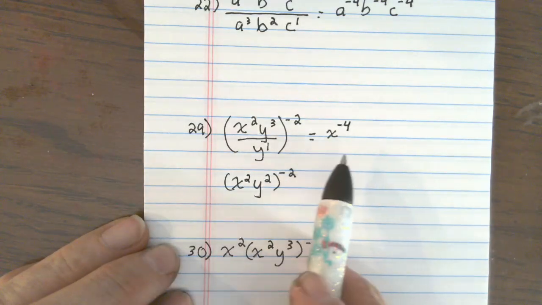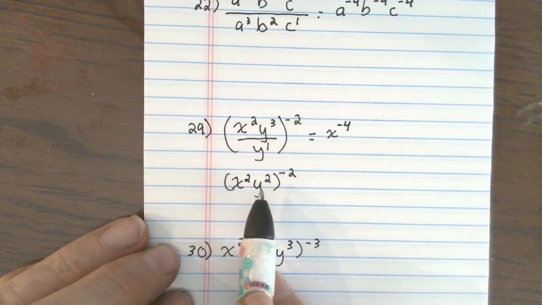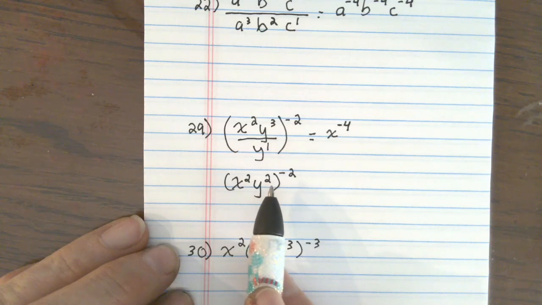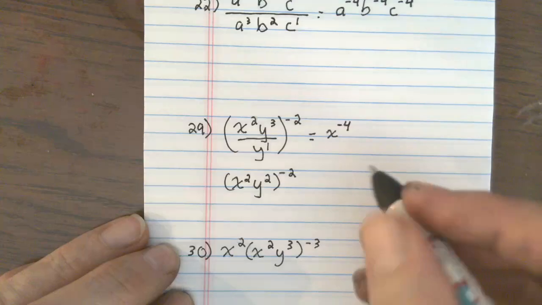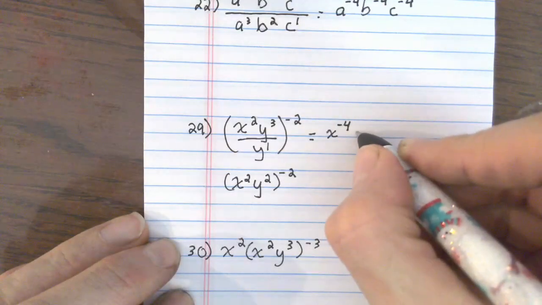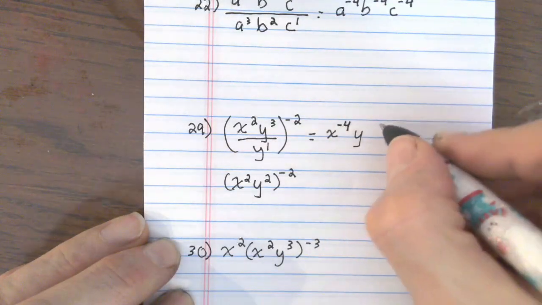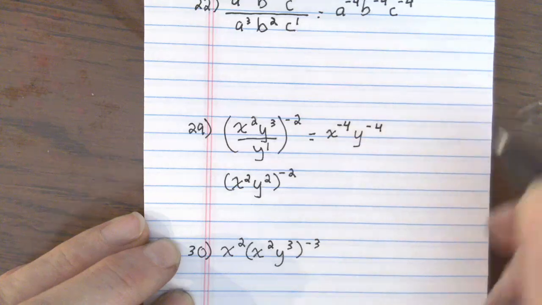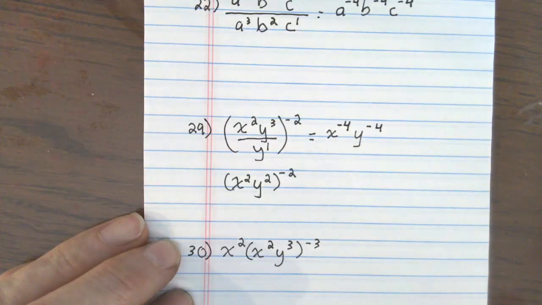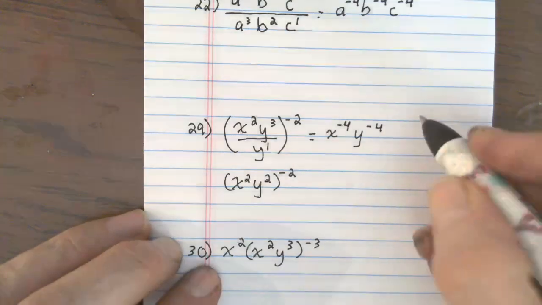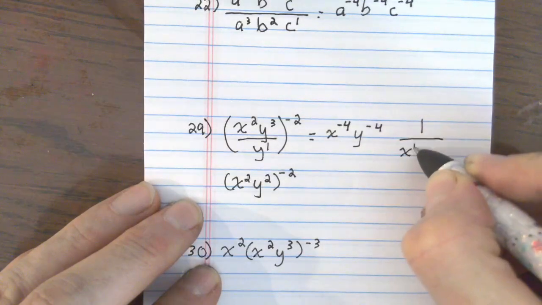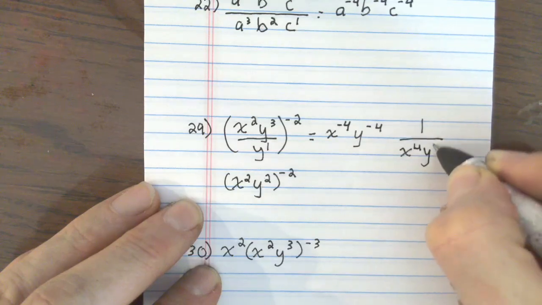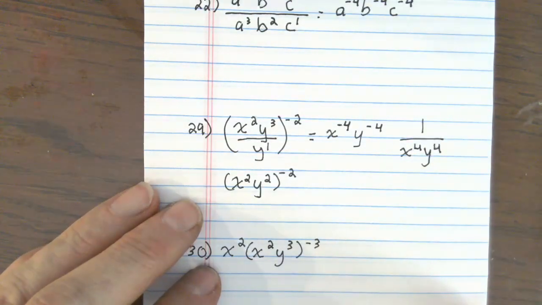And now I do the same thing I did up here with the x. I have y to the second power to the negative 2 power. And that's going to give me y to the negative 4. Now I can't leave my answer like that because they told me to put it in positive exponential form. So I have to rewrite it like this: 1 over x to the 4th times y to the 4th. I said I was going to do it the long way. That's not really the long way.